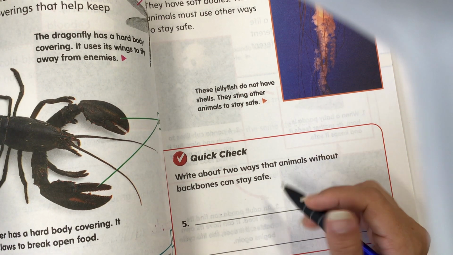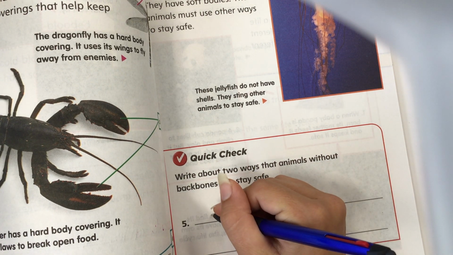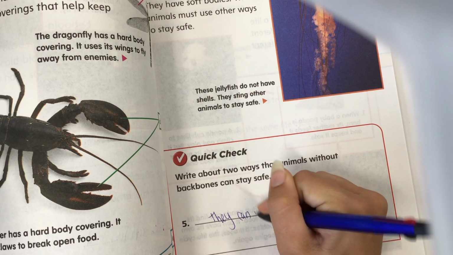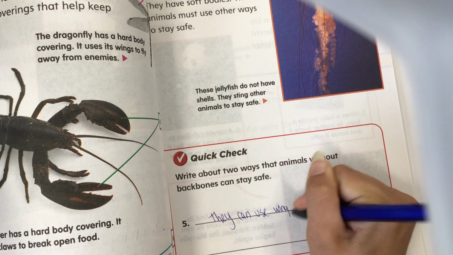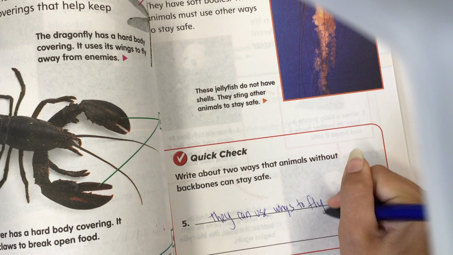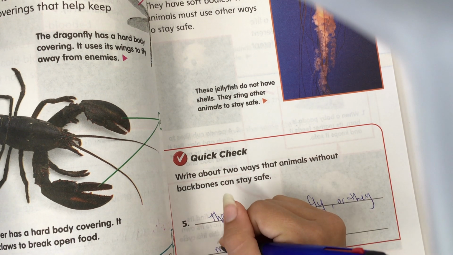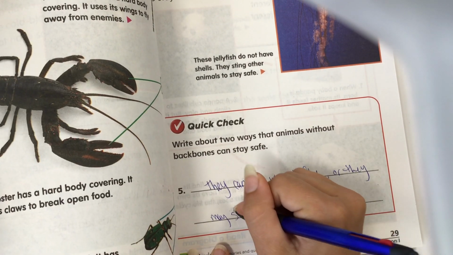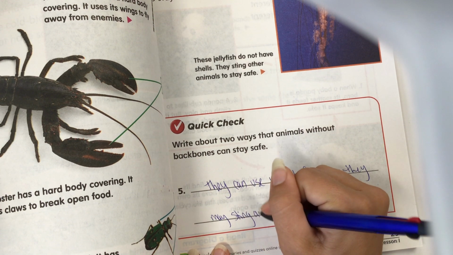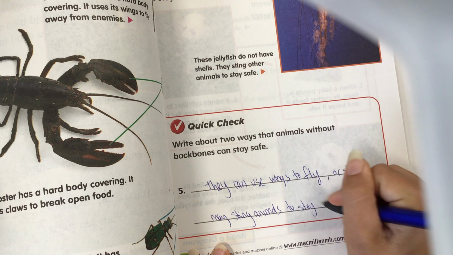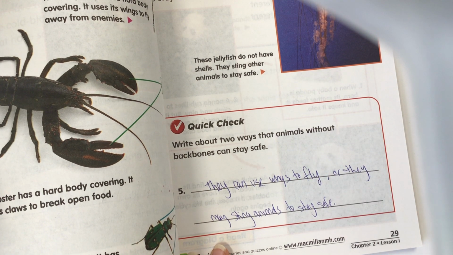Write about 2 ways that animals without backbones can stay safe. So the wings on the dragonfly, so they can use wings to fly. And the jellyfish can sting, or they may sting animals to stay safe. Very good.